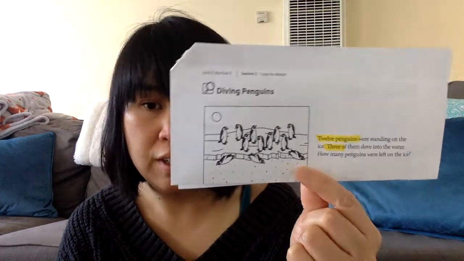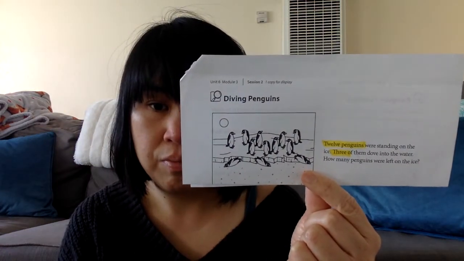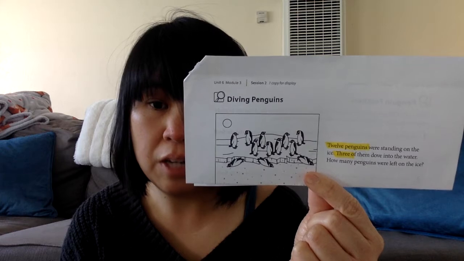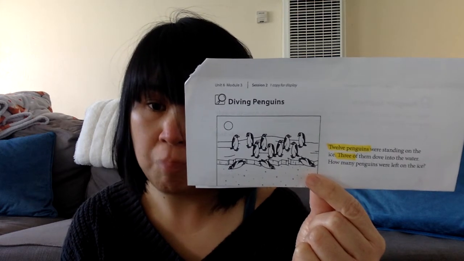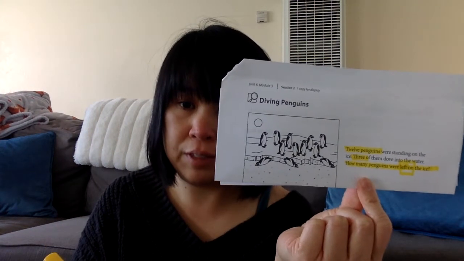And now it says 12 penguins were standing on the ice. 3 of them dove into the water. How many penguins were left on the ice? Now, is there any words that we need to pay attention to? We need to pay attention to the word left. Because when we hear the word left, it tells us that we're taking away. And I'm also going to highlight the question so we know what we're looking for. We're looking for how many penguins were left.